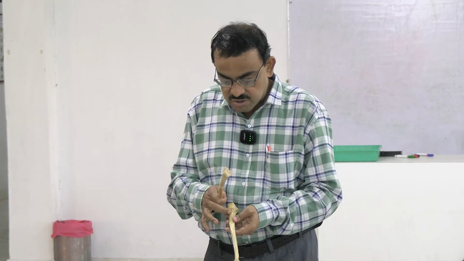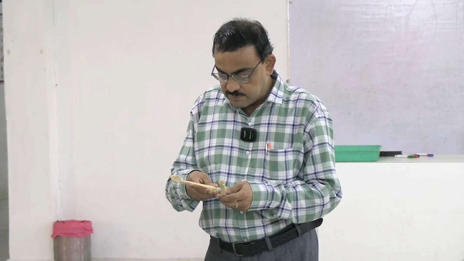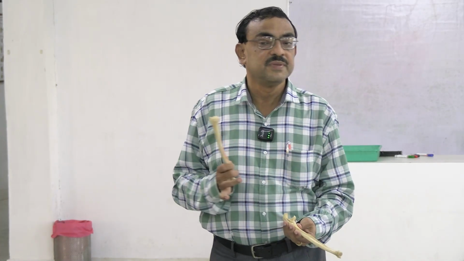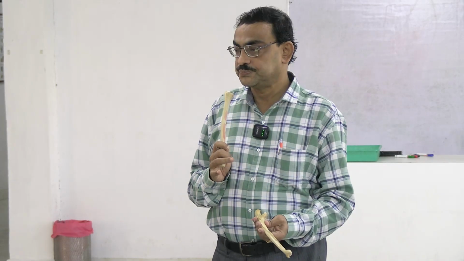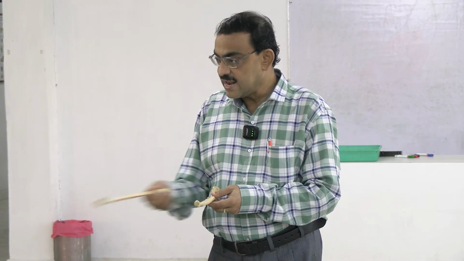So this notch is articulating with the head of the radius. So it is called radial notch.